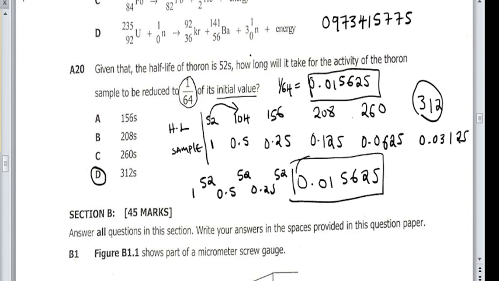So that's it for this part. Then the next part will contain section B, and so on and so forth.